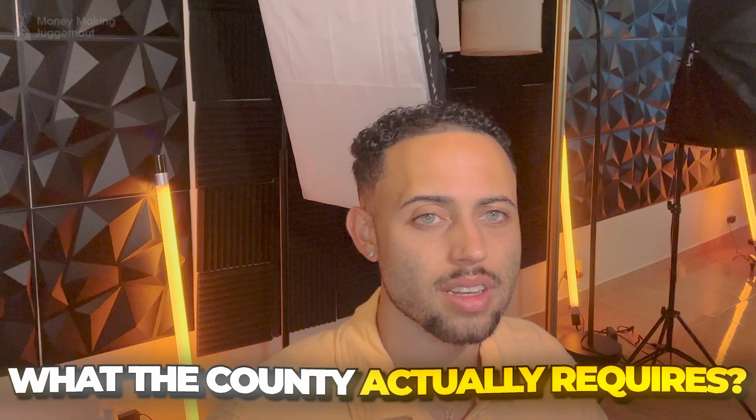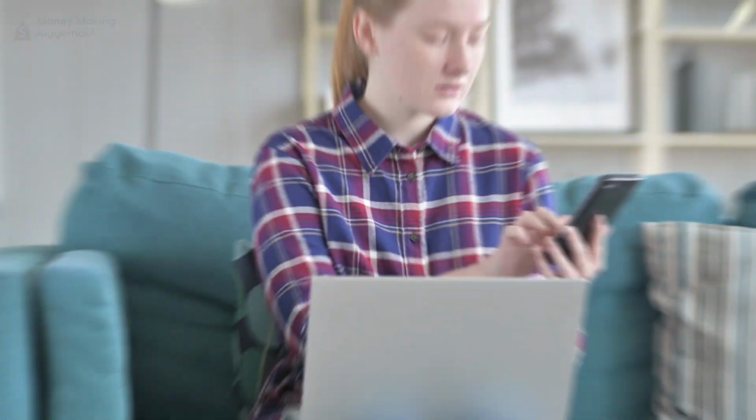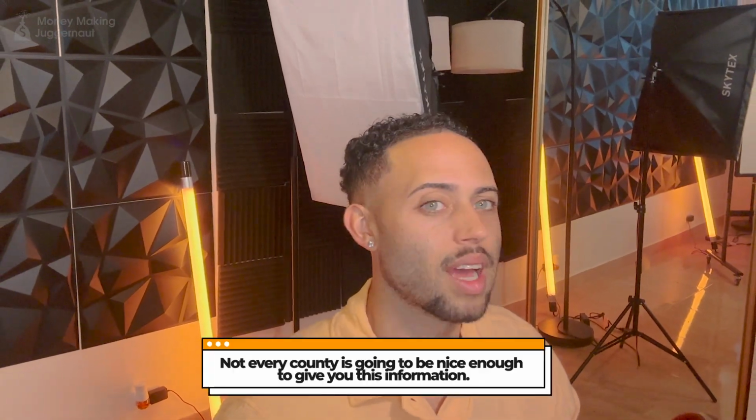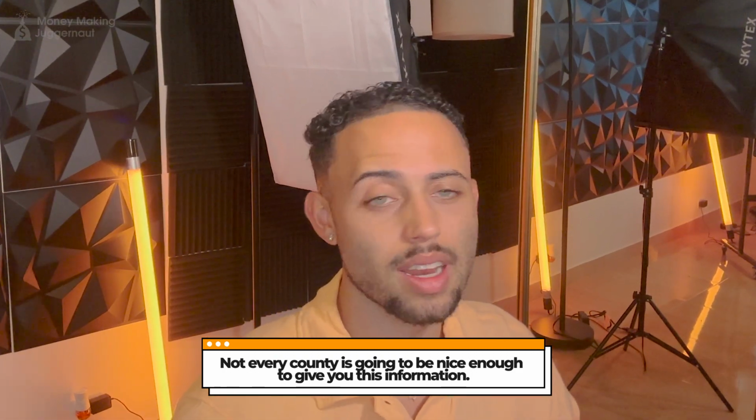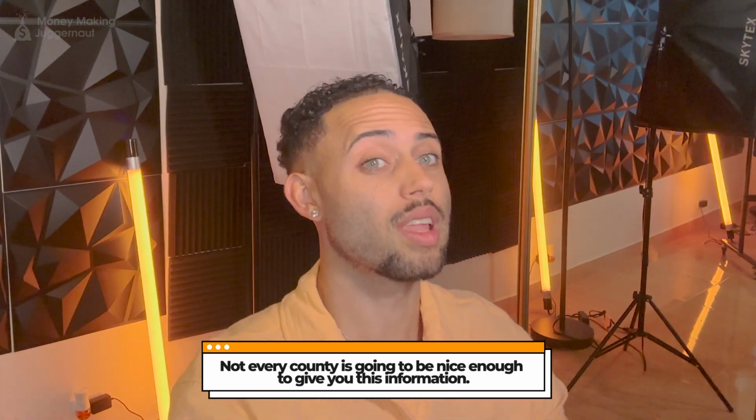So first, when we're submitting a claim, we have to understand what the county actually requires. Each county is going to have their own claim instructions. Ideally, this is going to be on the county's website. Now, disclaimer, not every county is going to be nice enough to give you this information. Not every county is going to be nice enough to give you a claim form, okay? If we're talking about tax overages, most counties will have that information.